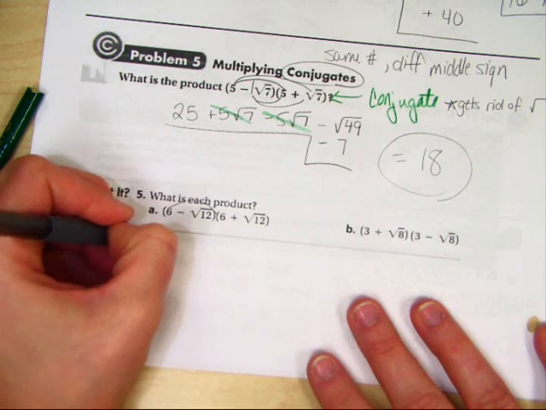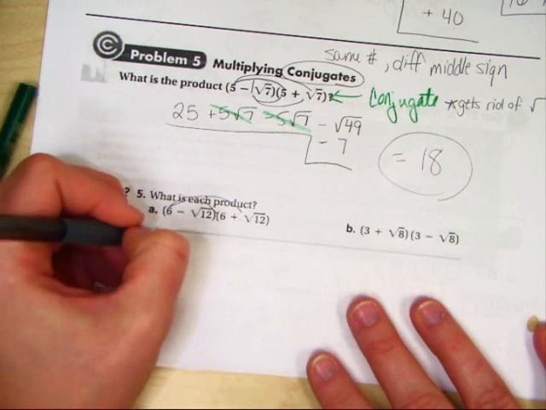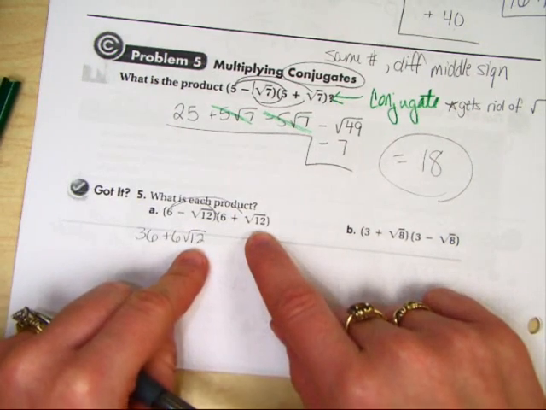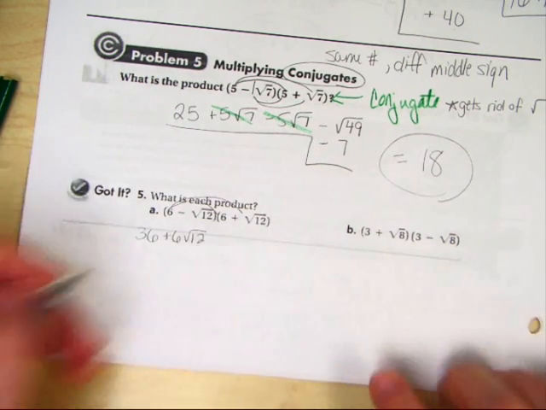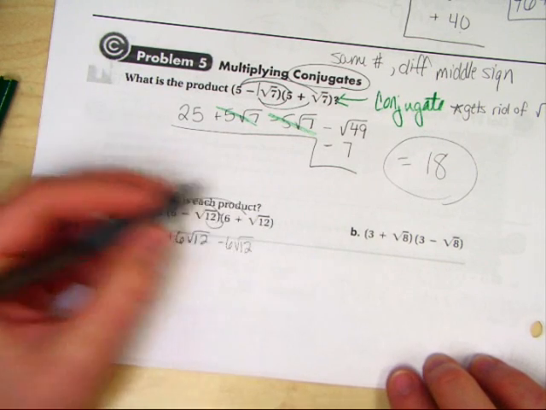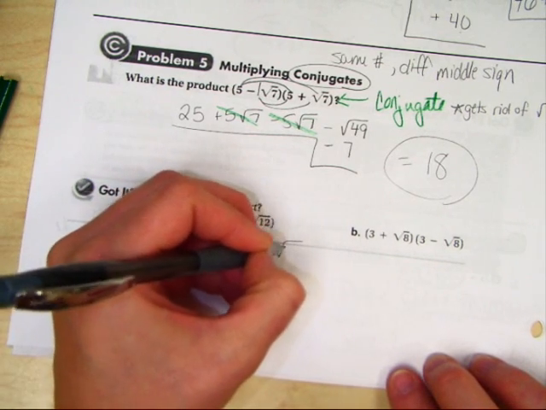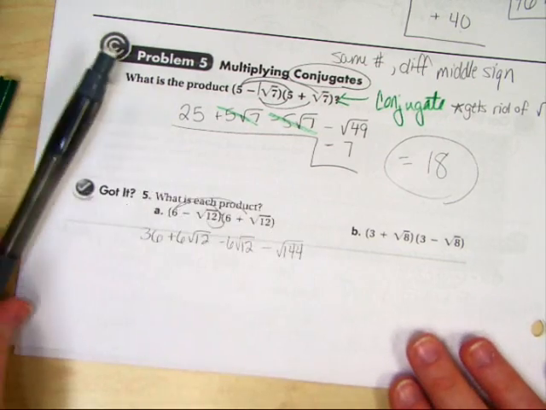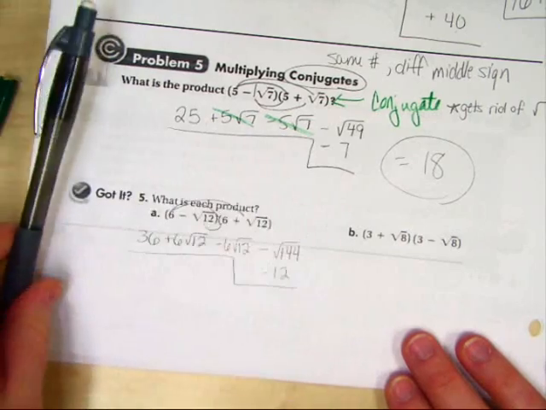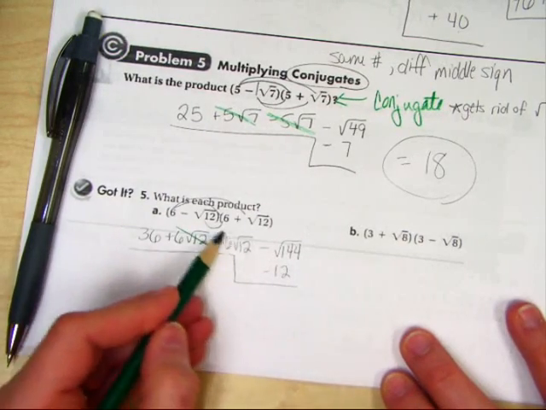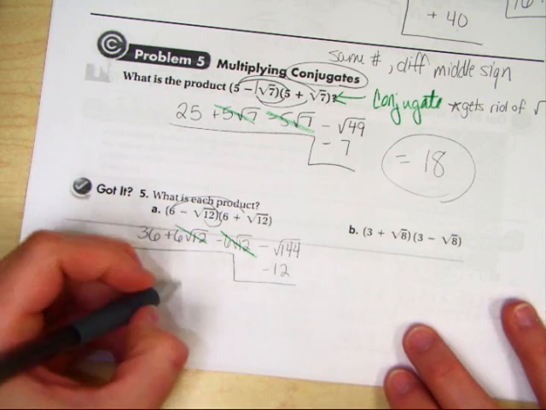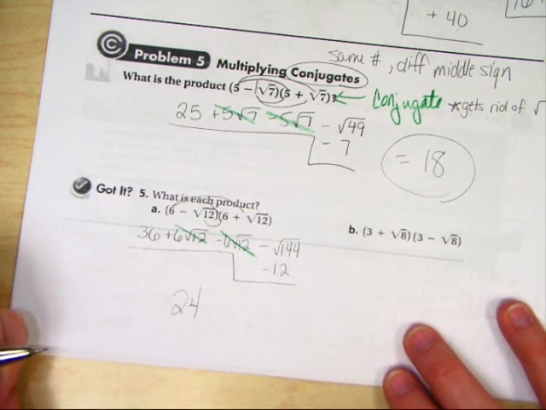Problem 5. 6 times 6 is 36. 6 times the square root of 12 is positive 6 square roots of 12. By the way, that would reduce. You would have to reduce that if it doesn't cancel. Minus 6 square roots of 12, because of the negative sign, minus the square root of 144, because 12 times 12. You know this is really just minus 12. Look what happens to the middle terms. They cancel out in a conjugate, and you get 36 minus 12 is 24.